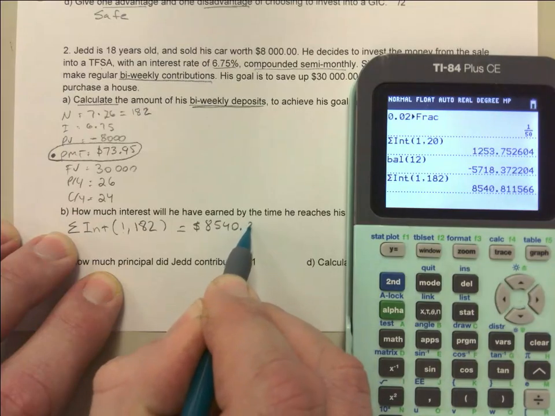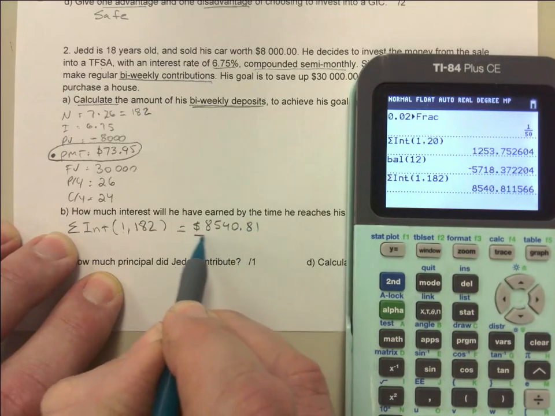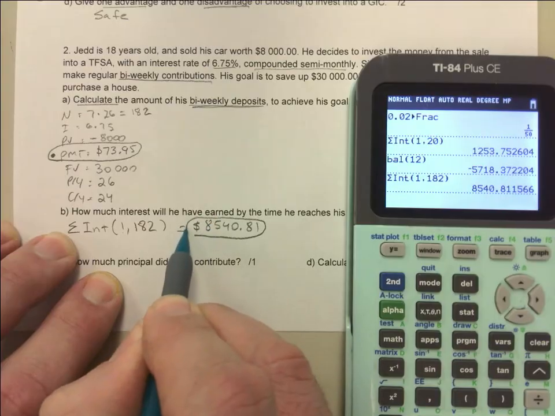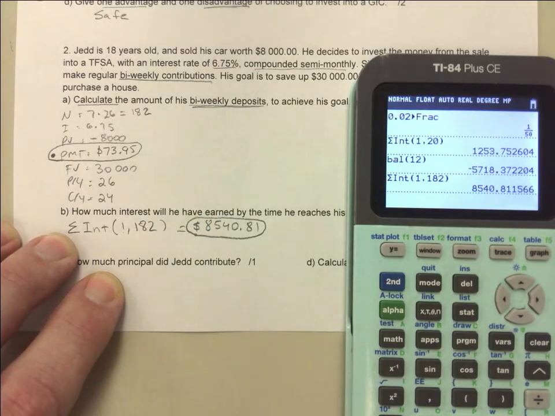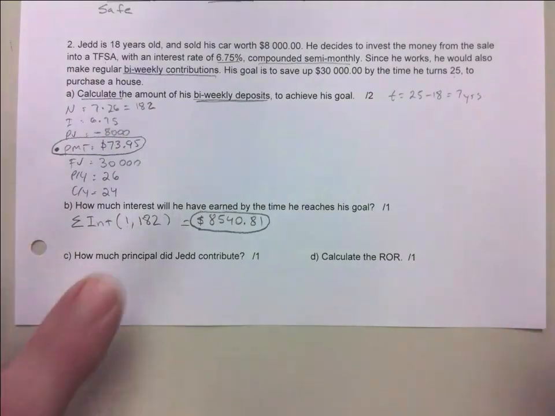8,540 and 81 cents. Does it make sense that it's positive? Who gets this money? You. Right? So it's positive. It's coming to you. It should be positive.